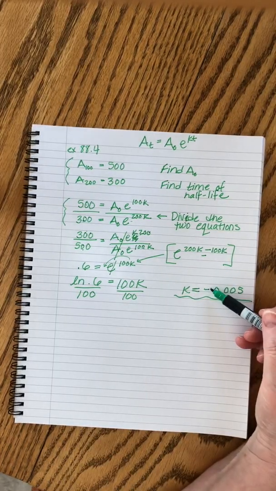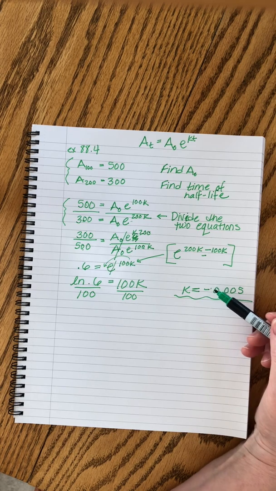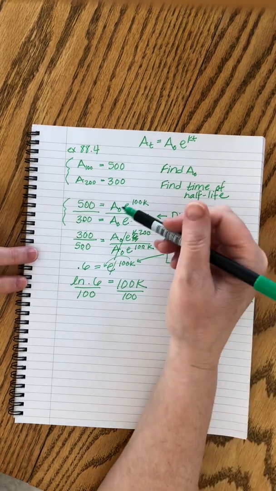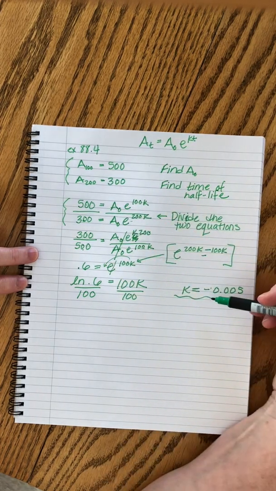There's the negative k that we expected to see because this is a decay problem. We're good.